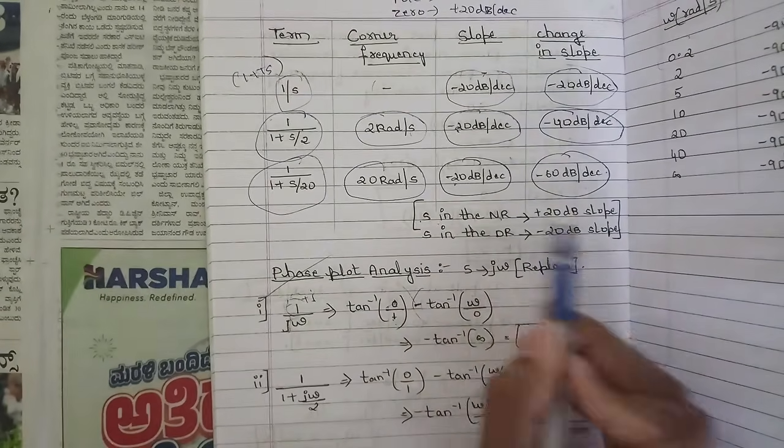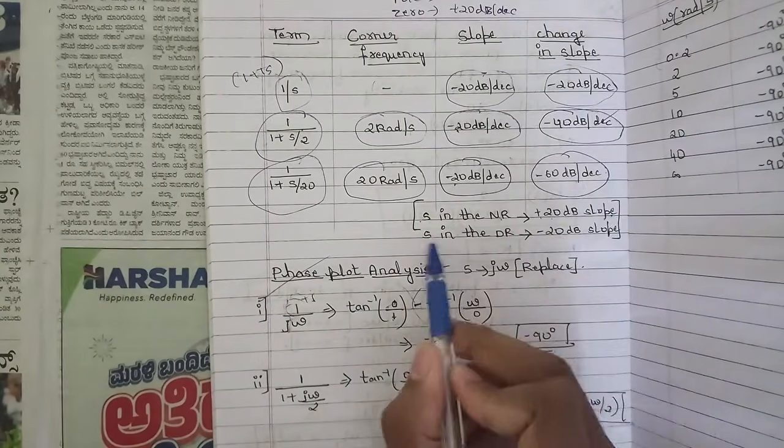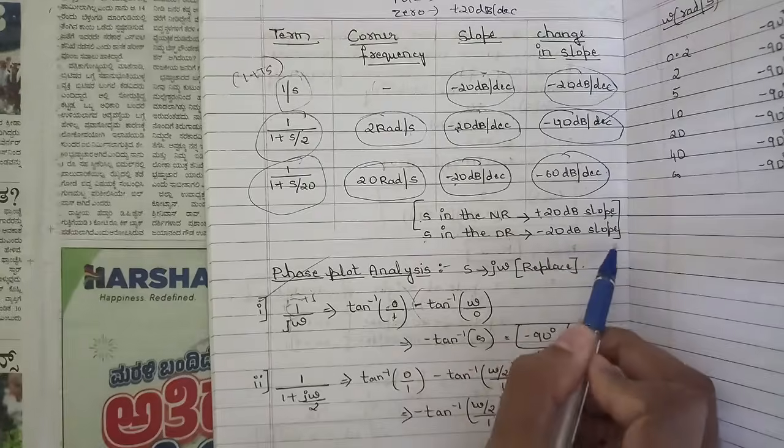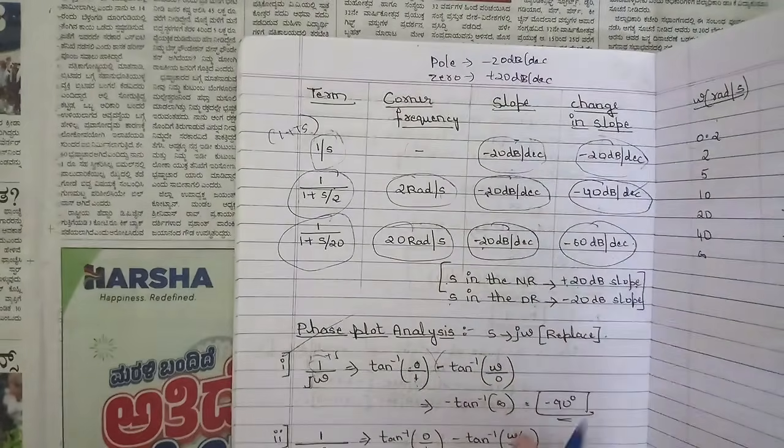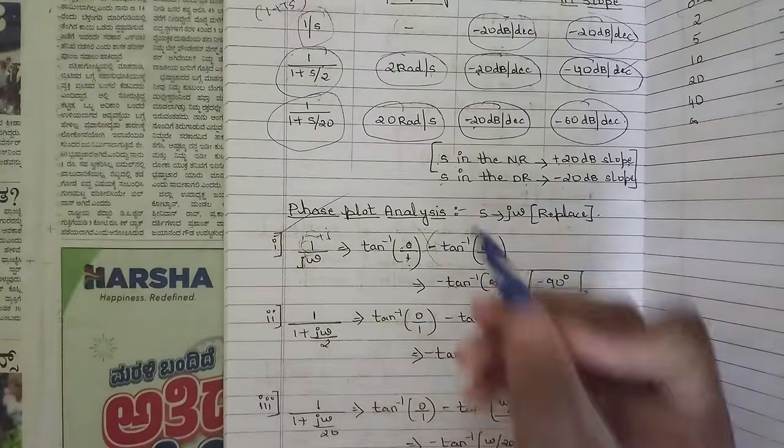See, s in the numerator, then it is plus 20 dB slope. S in the denominator, then it is minus 20 dB slope. That only I have told you here, right? So this was the magnitude plot analysis.